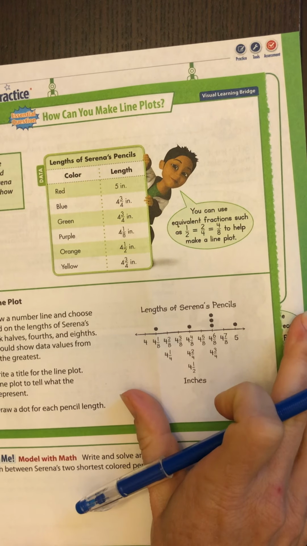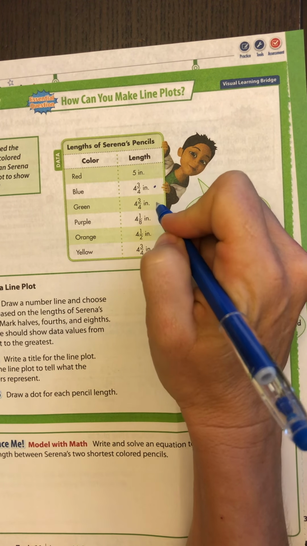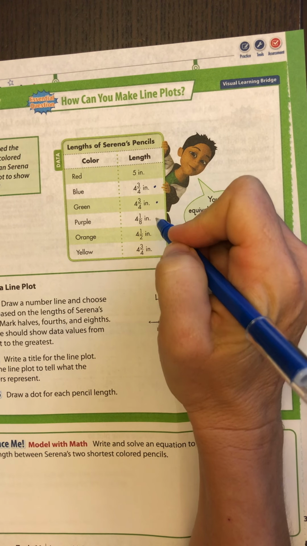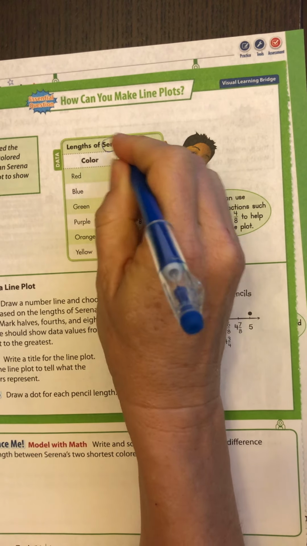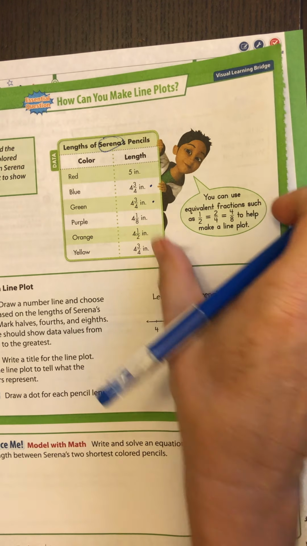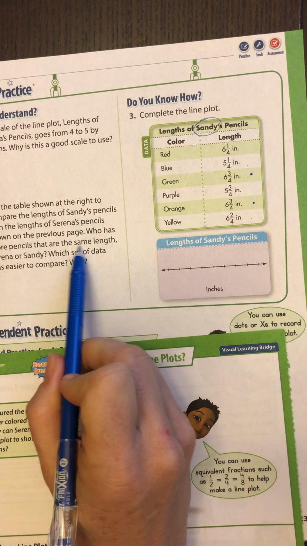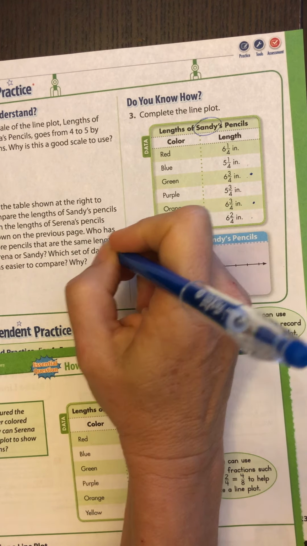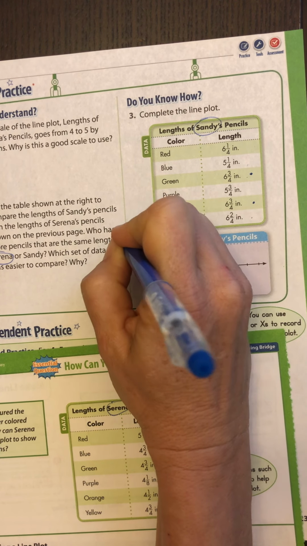Going back to Serena, she had a blue at 4 3/4, a green at 4 3/4. She had a yellow at 4 3/4. So it looks like Serena had the most pencils that are the same length. And that was 4 3/4 inch.